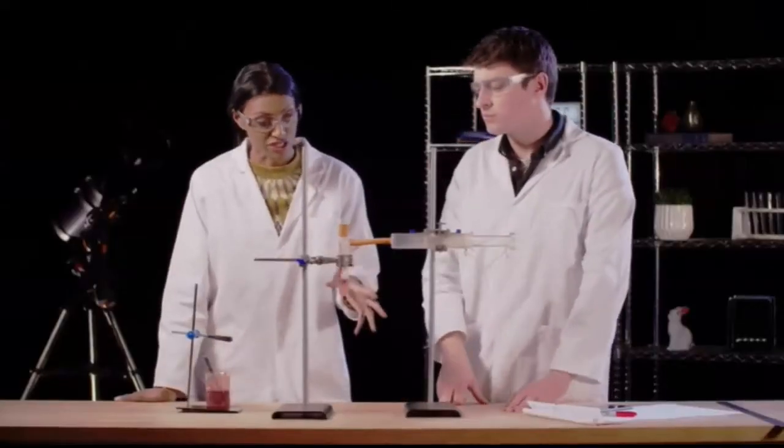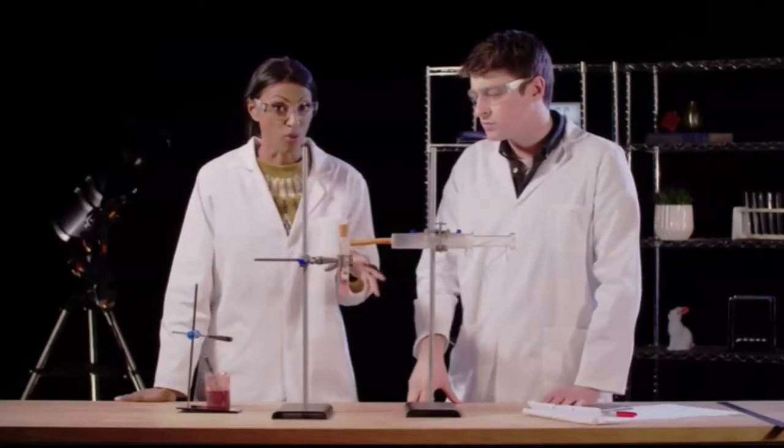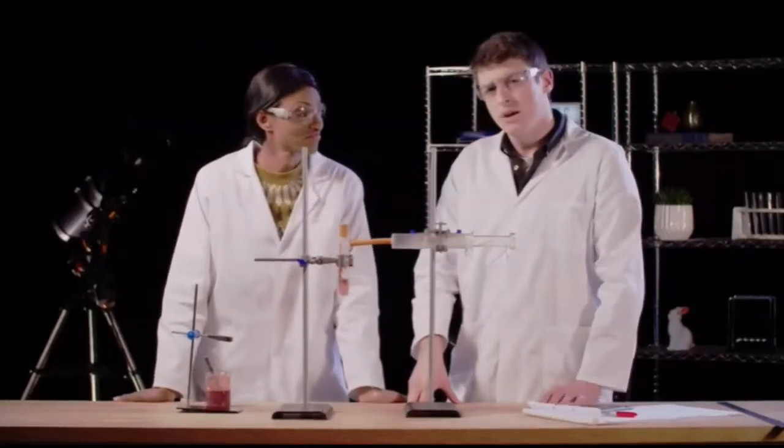I wonder if the rate of reaction will change if we change the temperature. I think you're right. I think at higher temperatures, the reaction is going to be a lot more vigorous. That's my prediction. Let's find out.